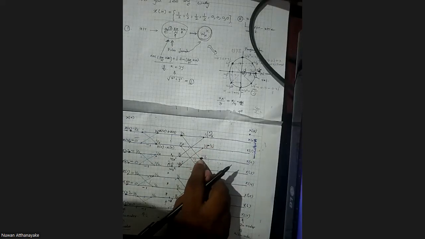So this point will be half minus half j, and this point will be half plus minus half, because here you have this half, and this half should be multiplied by minus 1. So it will be minus half. So half minus half, you will have 0 here.